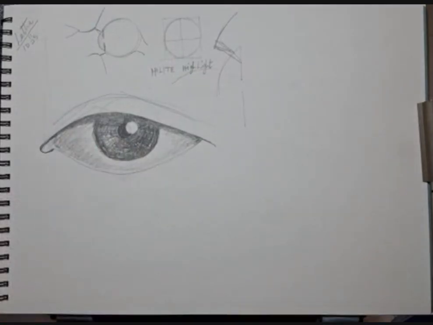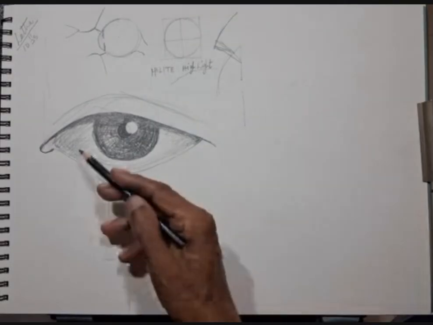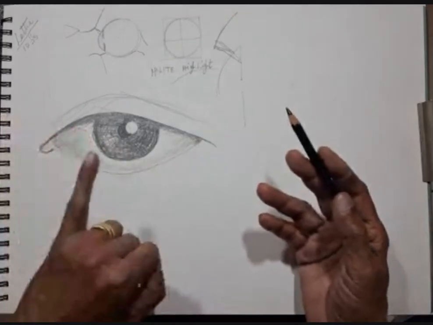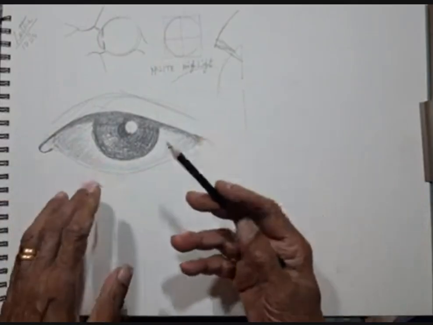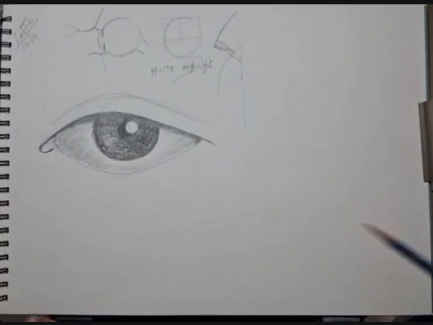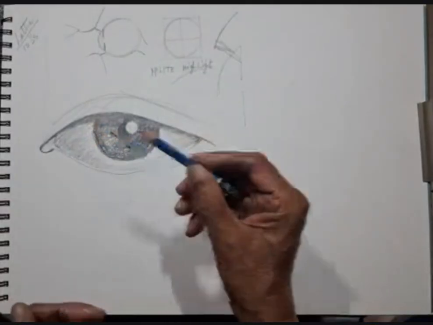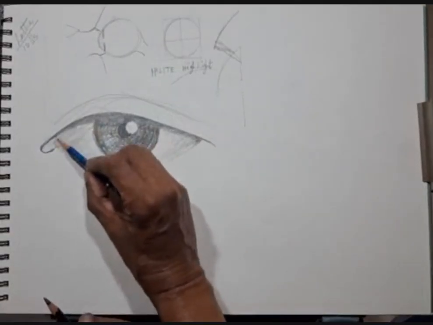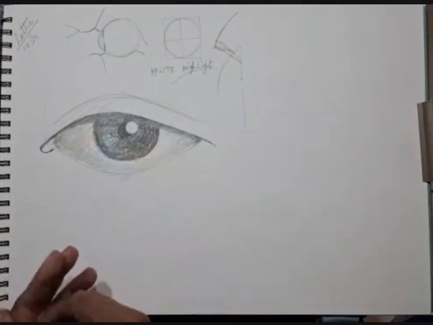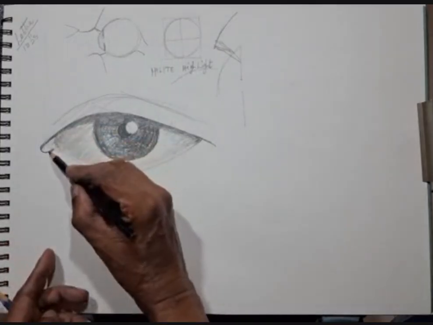When we show shadow, we generally use a 45-degree diagonal line. We don't rub with our fingers or stump. When we want very detailed shadowing, then we take an HB pencil or a 2B pencil and slowly increase the smoothness of the shadow. Otherwise, we let the lines show.